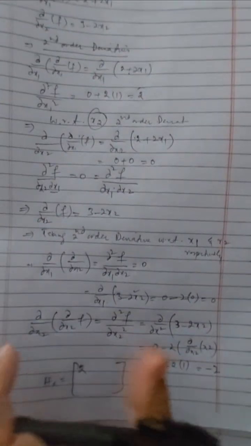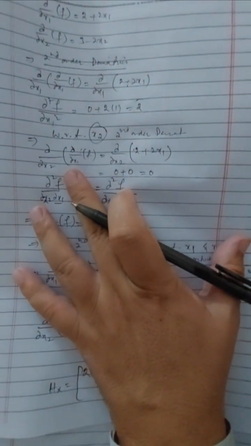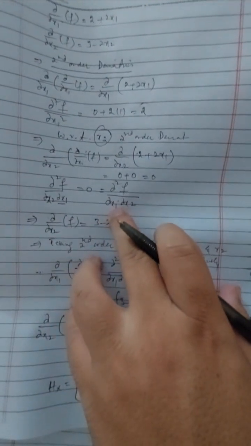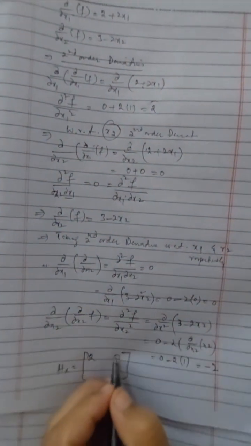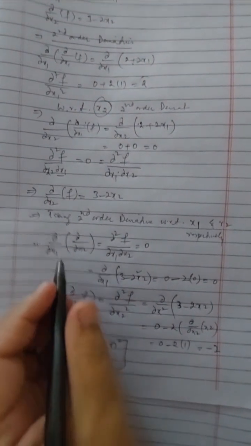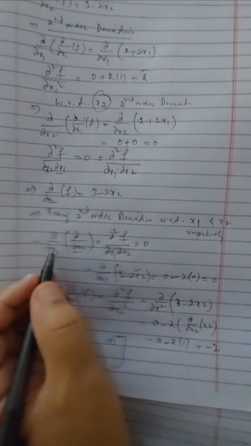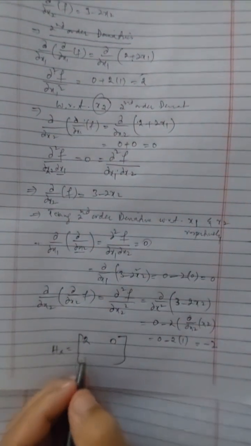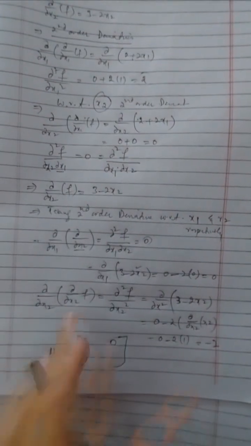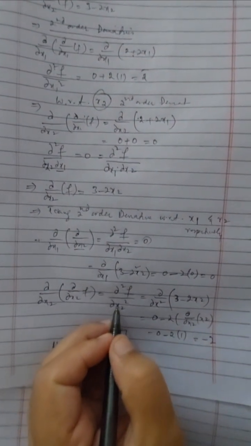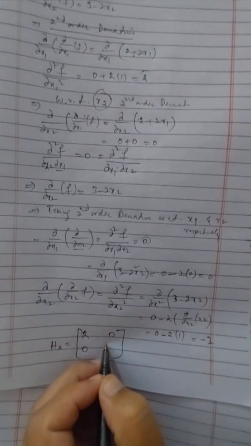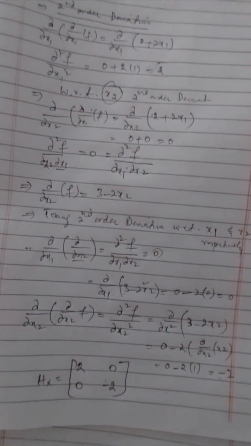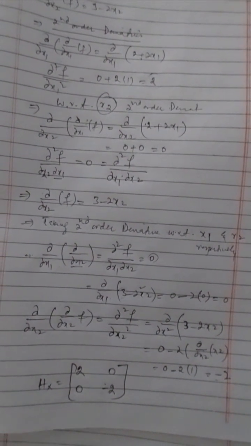The second one, where the first derivative is taken with respect to x2 and the second order derivative with respect to x1, yields 0. The third one, the first order derivative with respect to x1 and the second order derivative with respect to x2, is also 0. And the fourth one is d square f divided by dx2 square, where both derivatives are taken with respect to x2, and it yields minus 2. So this is the Hessian matrix for the non-quadratic problem.